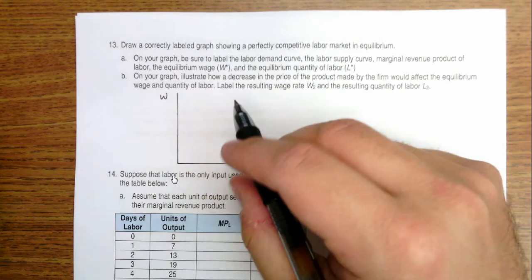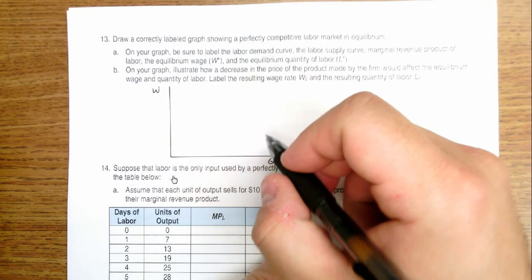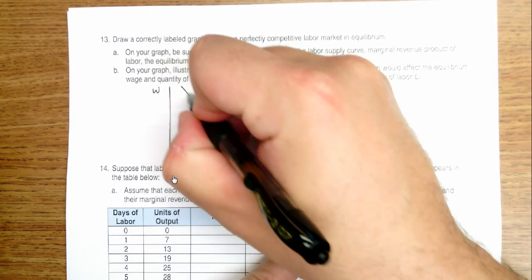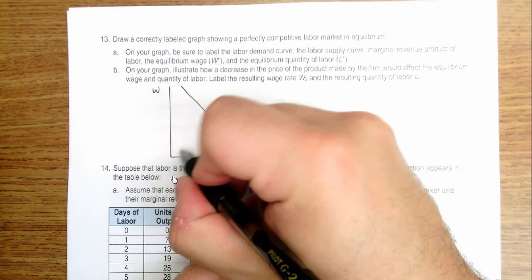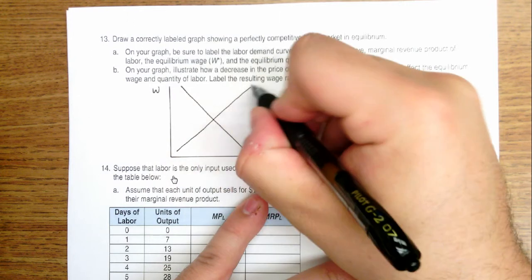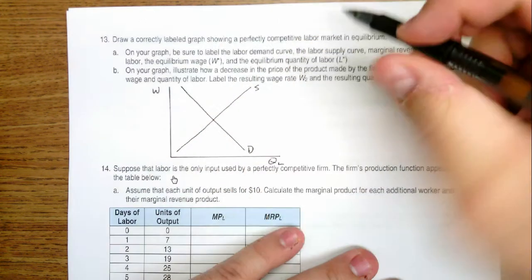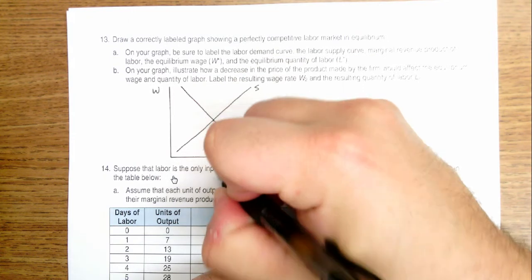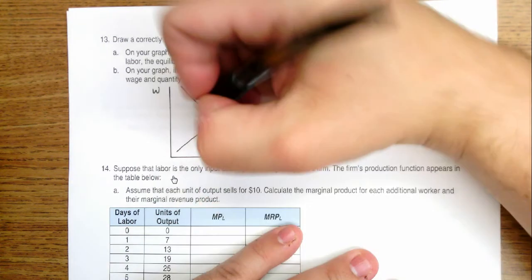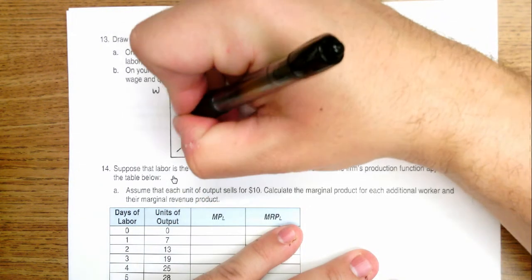So in a perfectly competitive labor market, it looks pretty much like the market for perfectly competitive firms. We have a downward sloping demand curve. We have an upward sloping supply curve. Where they intersect will create the equilibrium quantity of labor and the equilibrium wage.